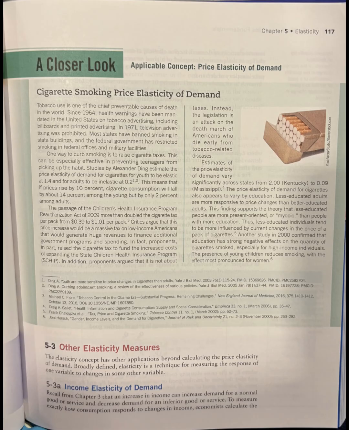The price elasticity of demand for cigarettes also appears to vary by education. Less educated adults are more responsive to price changes than better educated adults. This finding supports the theory that less educated people are more present-oriented, or myopic, than people with more education. Thus, less educated individuals tend to be more influenced by current changes in the price of a pack of cigarettes. Another study in the 2000s confirmed that education has strong negative effects on the quantity of cigarettes smoked, especially in high-income individuals. The presence of young children reduces smoking, with the effect most pronounced for women.